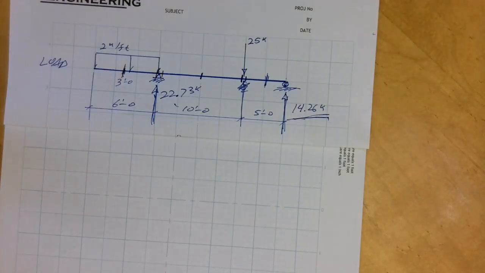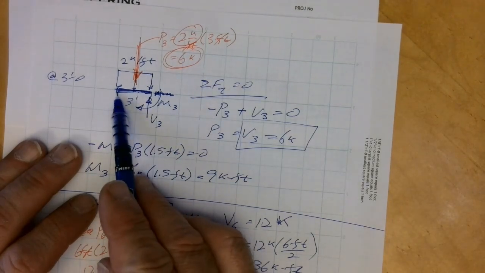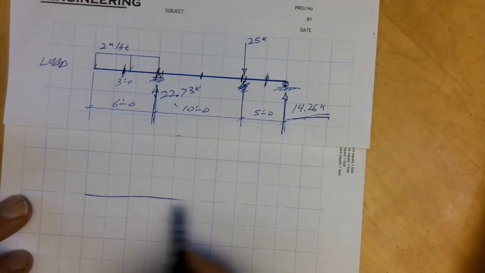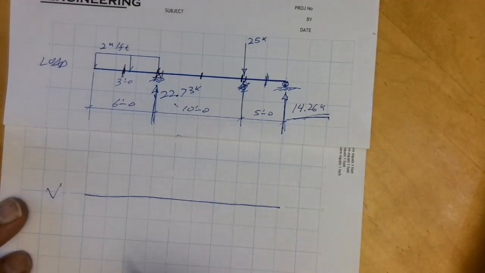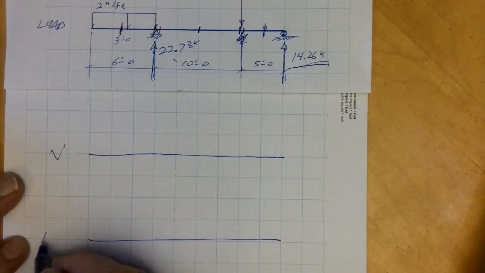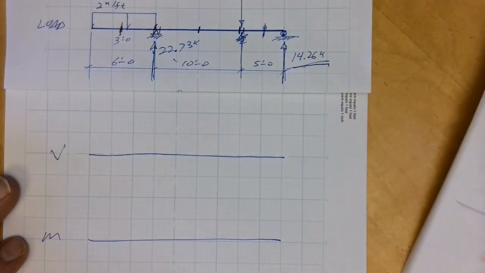Alright, so let's start back at the very beginning of this mess. And I come here at the first point. We decided there's no shear and no moment. So I'm going to draw a line for the shear and a line here for the moment. And I'm going to project down off of this.